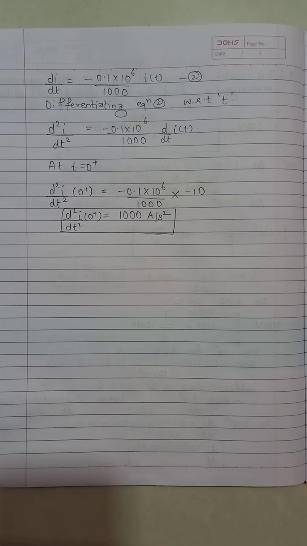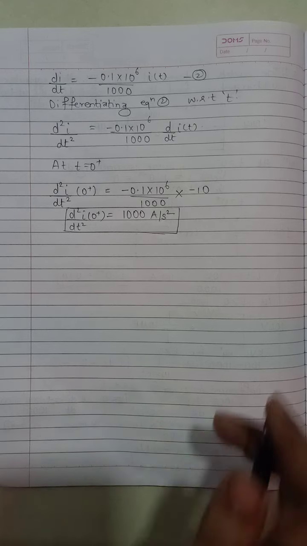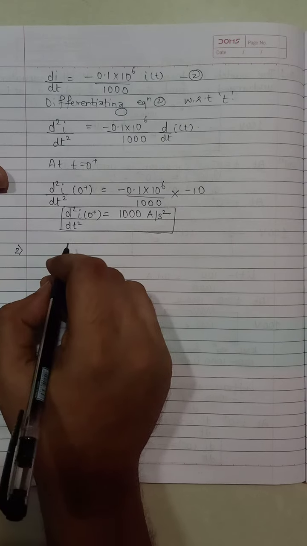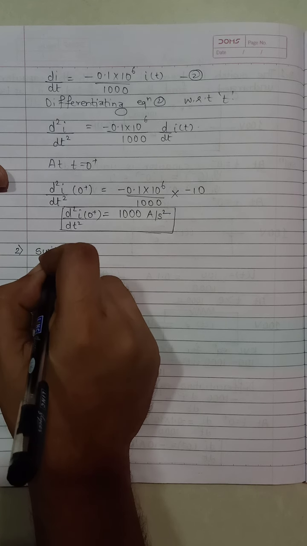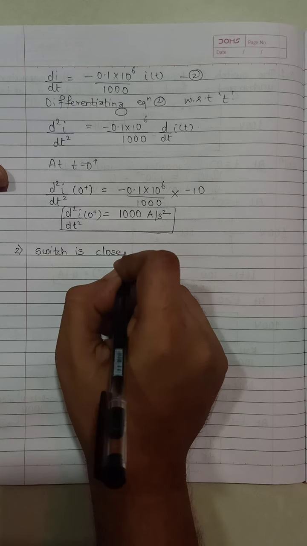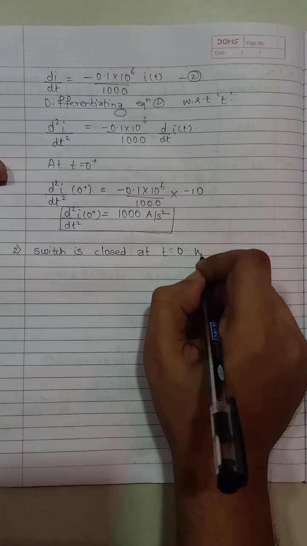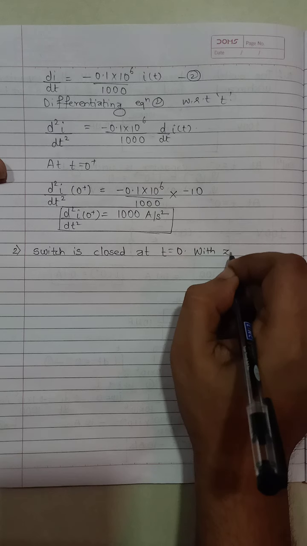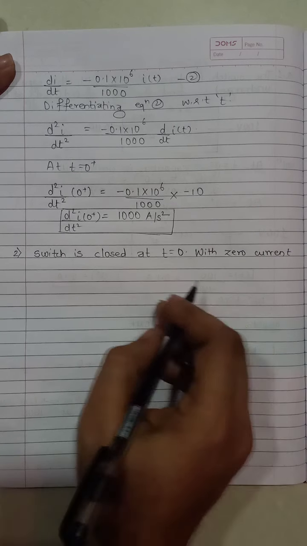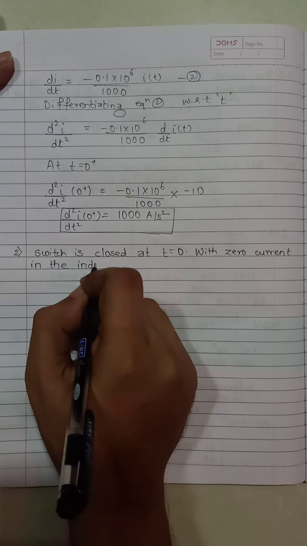So this is how we can find i at 0 plus, di by dt at 0 plus, and d square i by dt square. Now the second problem you can try on your own. It says the switch is closed at t equal to 0 with zero current in the inductor.